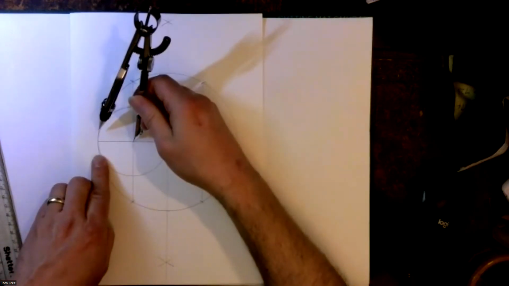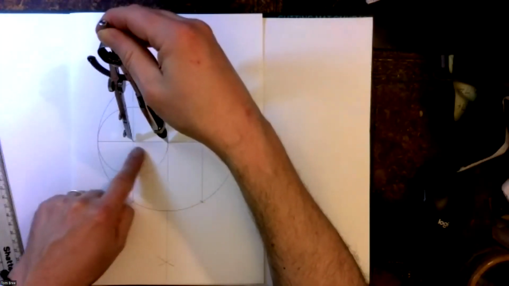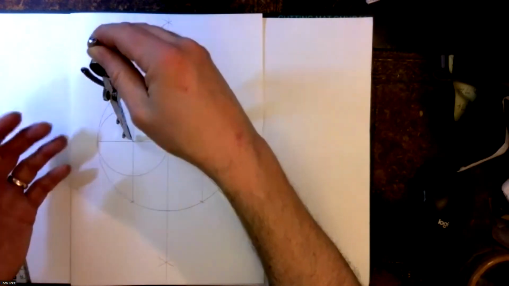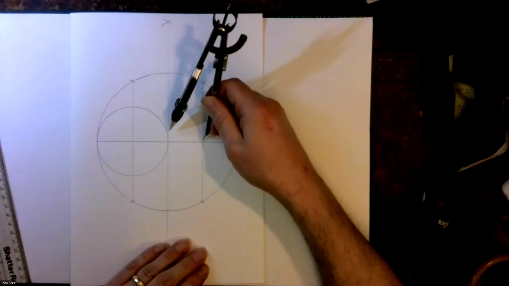So if you find that you aren't going through circumference and center as you want to, then you're welcome to move that point of your compasses ever so slightly, using trial and error, to make sure you're at the midpoint where you need to be.